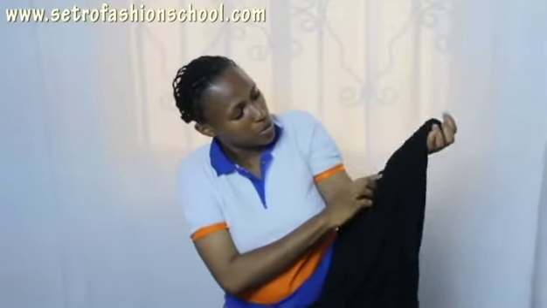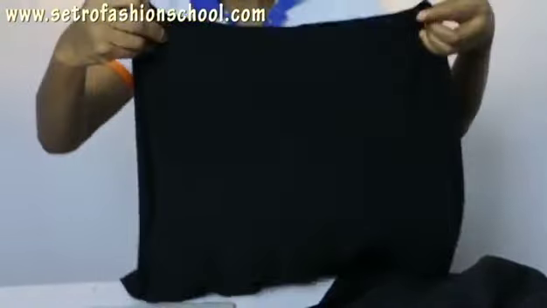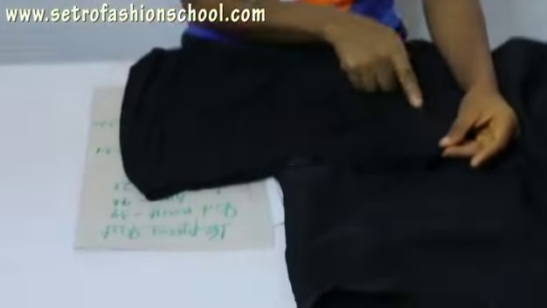These are 12 pieces skirts. You can see 1, 2, 3, 4, 5, 6 pieces in the front and also 6 at the back.